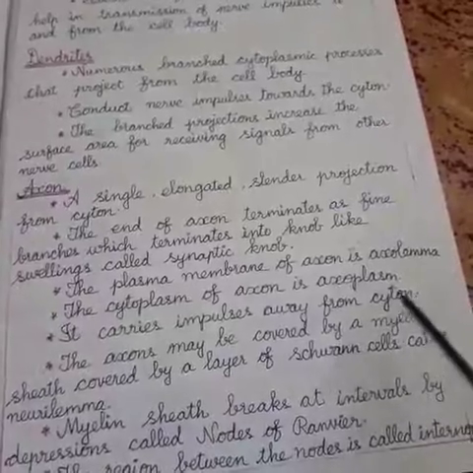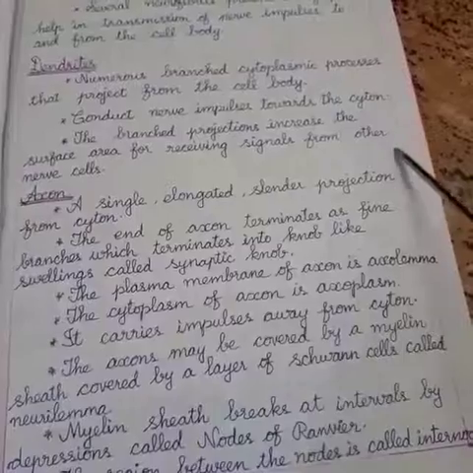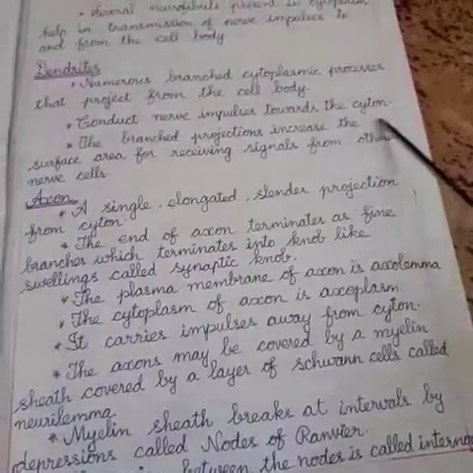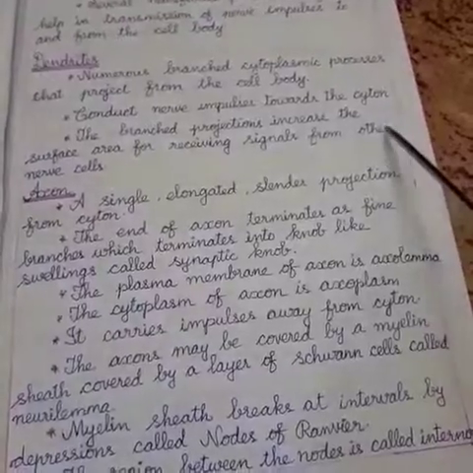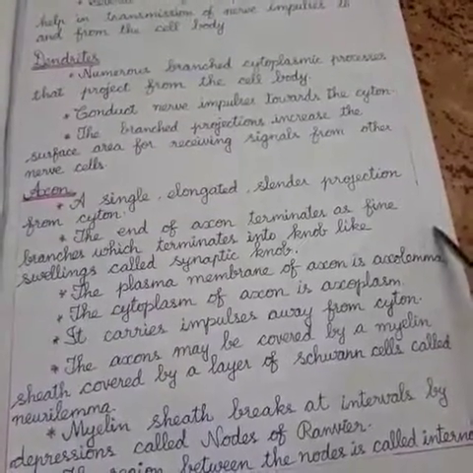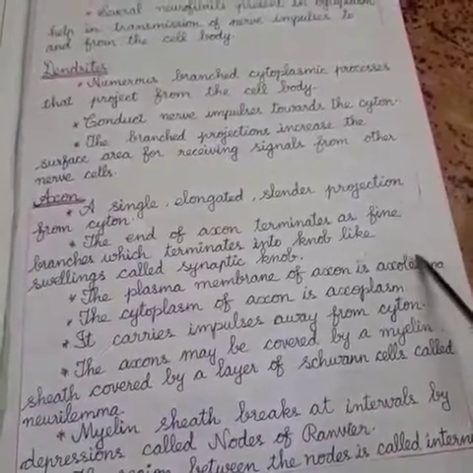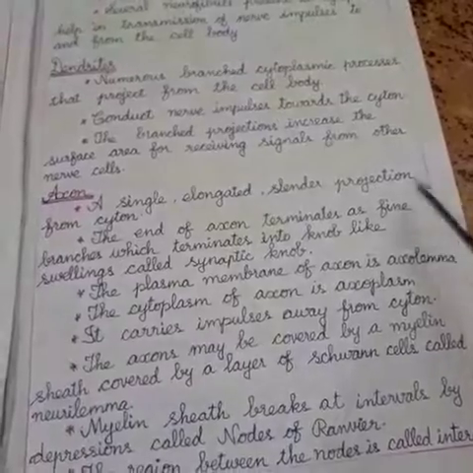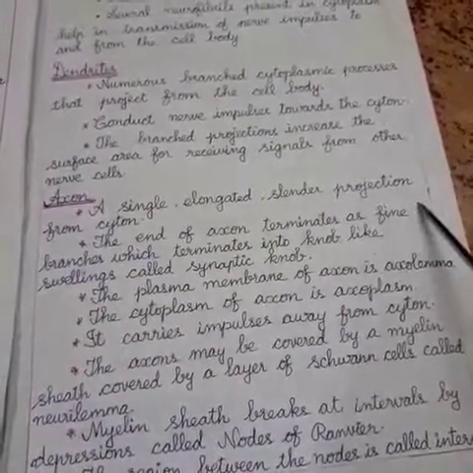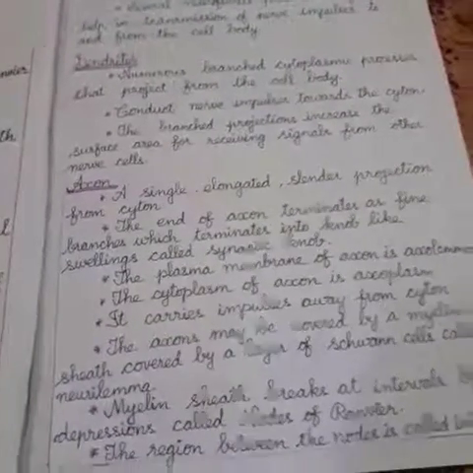So next, the axons may be covered by a myelin sheath. Axonனை சுற்றி ஒரு myelin sheath இருக்கும், அந்த myelin sheath கவர் பண்ண மாதிரி Schwann cells இருக்கும். அந்த Schwann cells கவர் பண்ணியிருக்கிற layerக்கு பேர் neurilemma. So this myelin sheath breaks at intervals in different places, that is called the nodes of Ranvier. The distance between two nodes, ஒரு nodeக்கும் இன்னொரு nodeக்கும் உள்ள distanceஐ internode ன்னு சொல்லுவோம். So this is one important question answer.